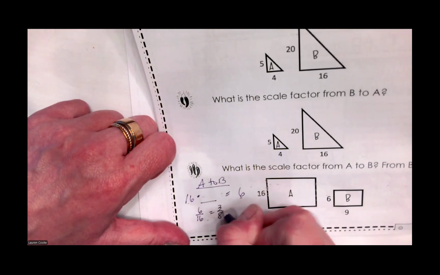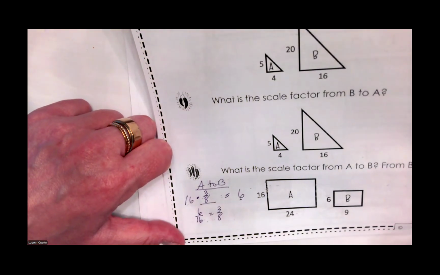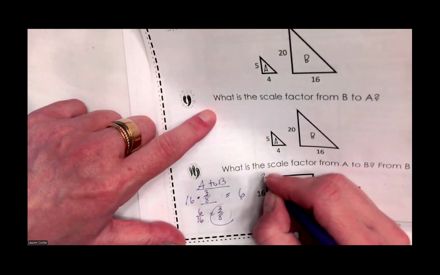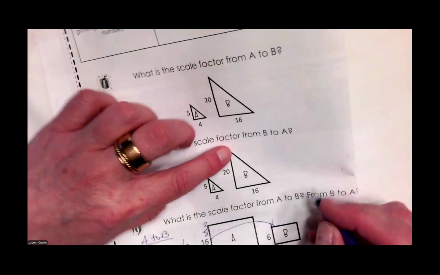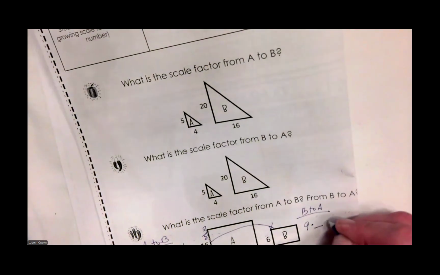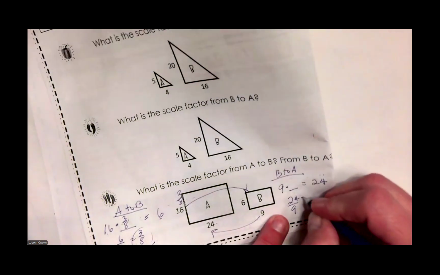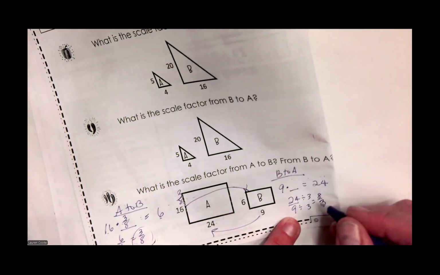And I'm just going to reduce that. Makes it easy. I'm not going to turn it into a decimal. I know some of you are super efficient at that, but we don't need that. So our scale factor from A to B is 3/8. All right. And then actually the reciprocal from B to A, if I'm going from 9 times something equals 24, if I did 24 divided by 9, and if I simplify that by a factor of 3, I'm going to get 8 divided by 3. Look at that.